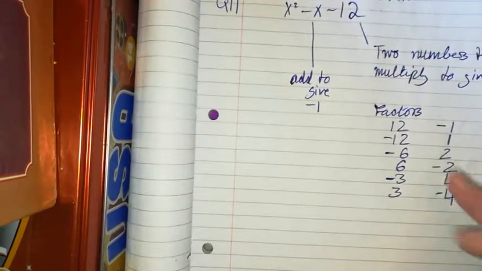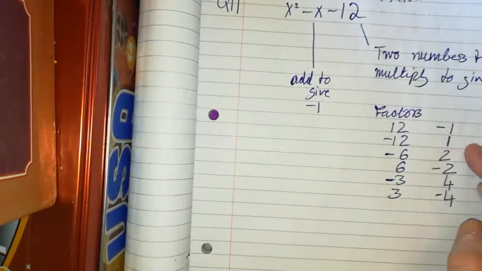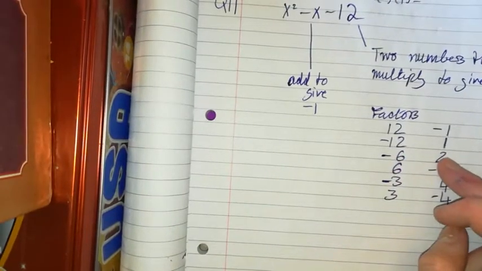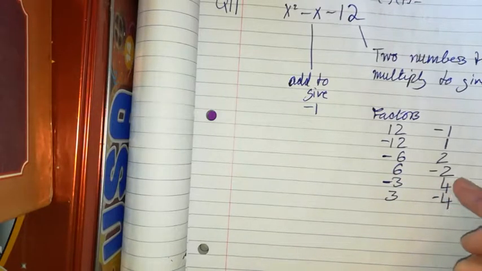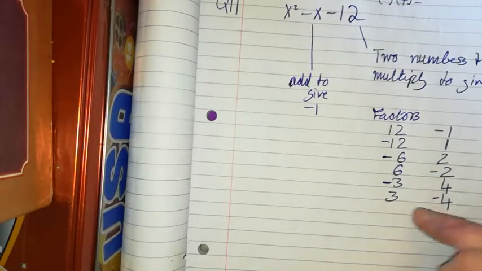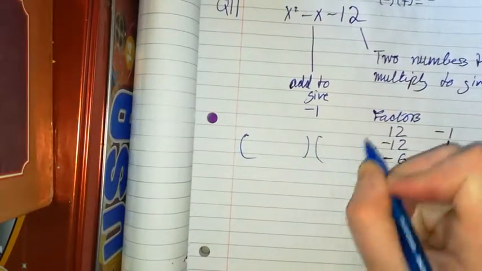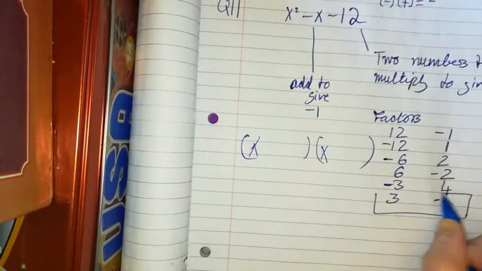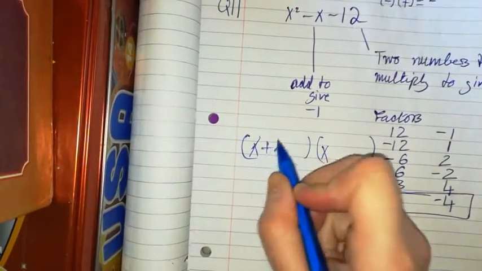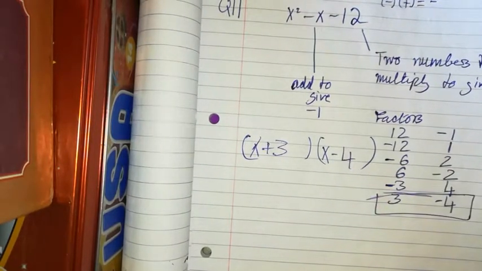So if I put 12 and minus 1, that's going to be 11. Minus 12 and 1, that's going to be minus 11. Minus 6 and 2 will be minus 4. 6 and minus 2 is 4. Minus 3 and 4 will be 1. And then 3 and minus 4 will give me minus 1. So I put x in each bracket, and this is my pair that will work. In one I'll put x plus 3, and the other I'll put x minus 4. So that is that factorized.